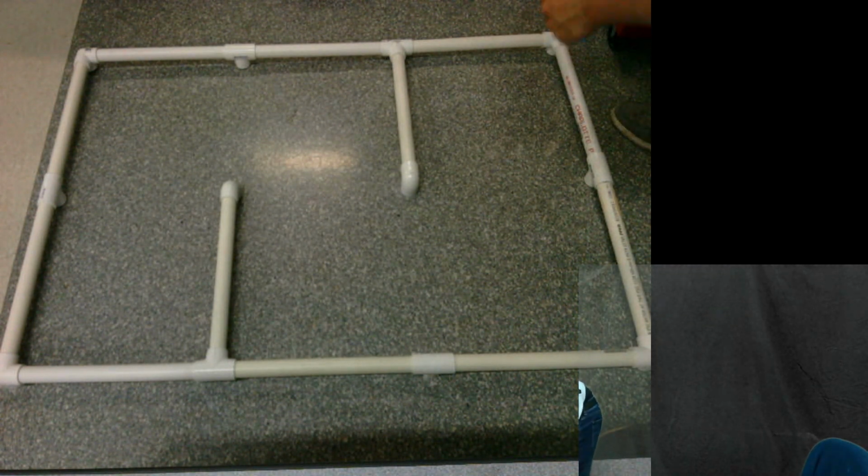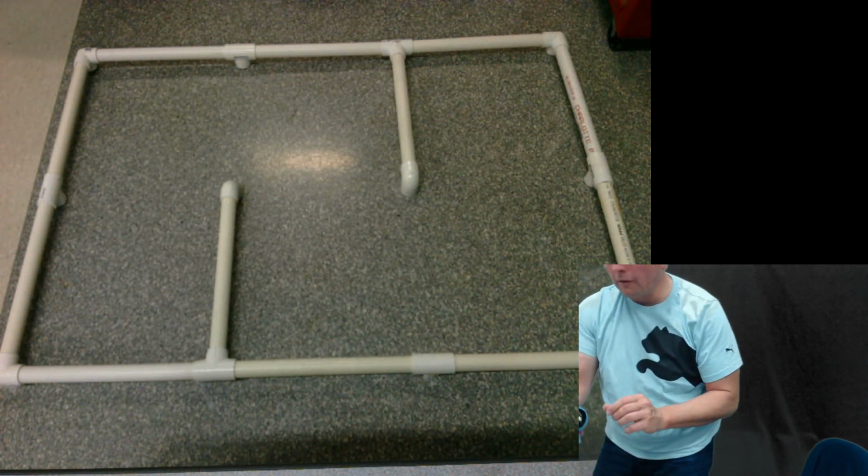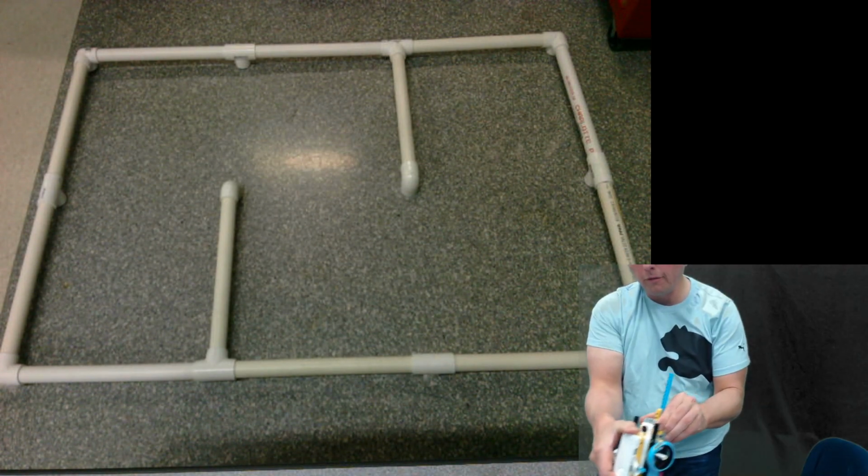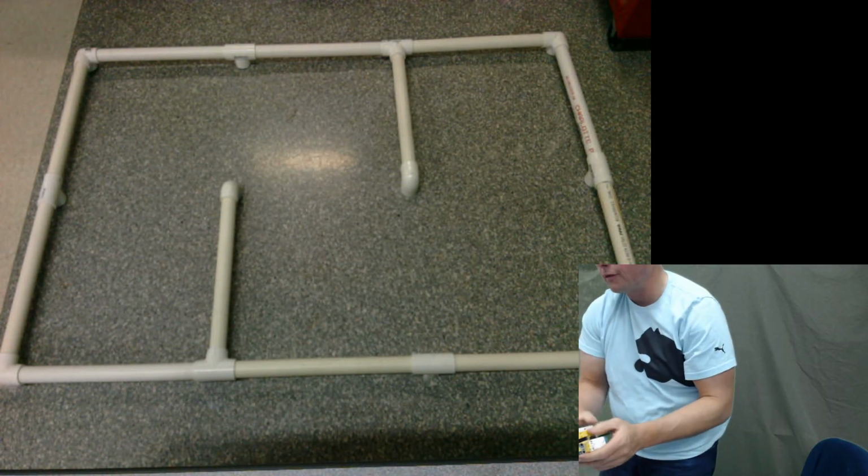maze? First of all, we need to take this pointer off of there. So if you haven't done that already, you can remove that. That was the one we made in the previous video.